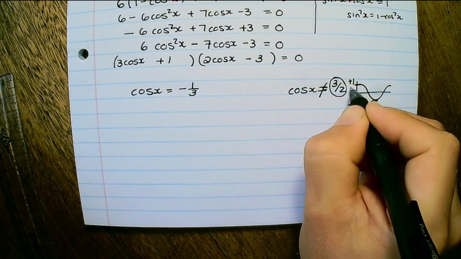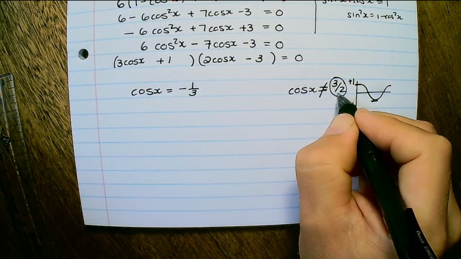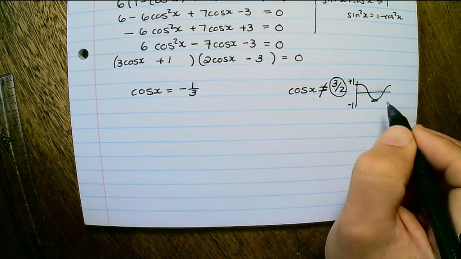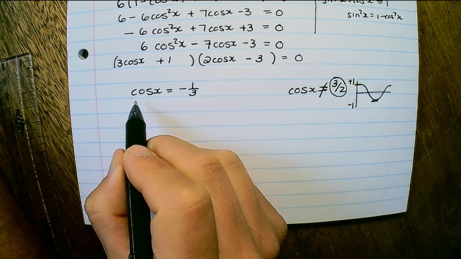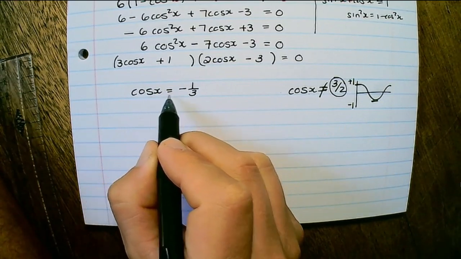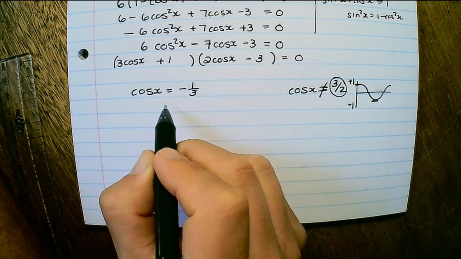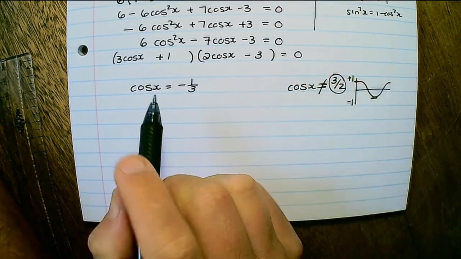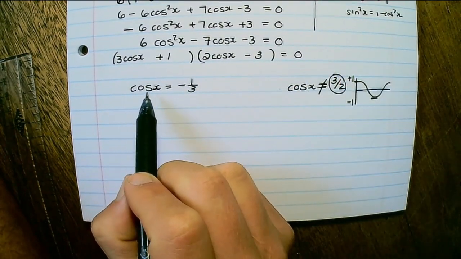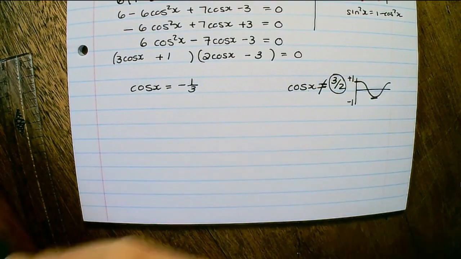So we are not able to find x values that will be equal to 1.5. So I would find x values based on the negative a third. So I would solve x based on cos x equals negative a third.